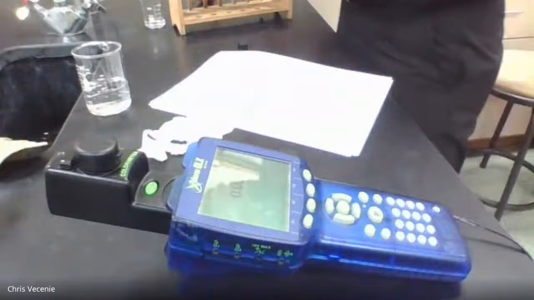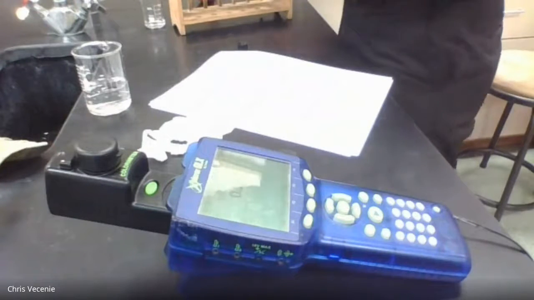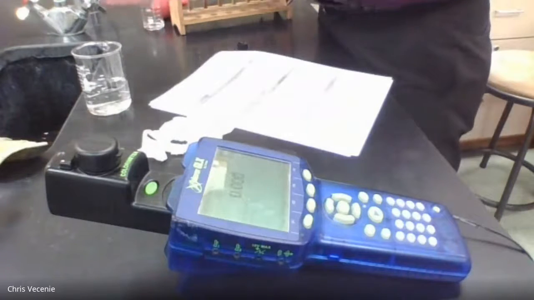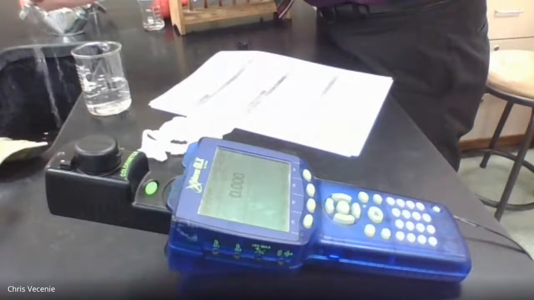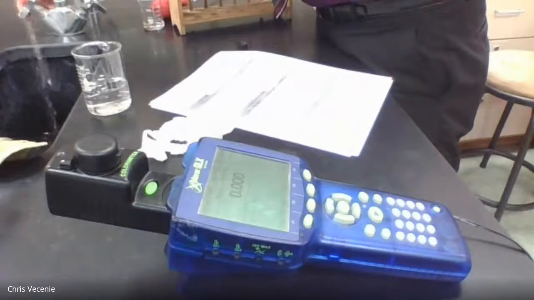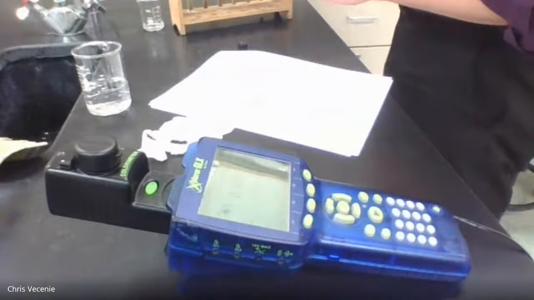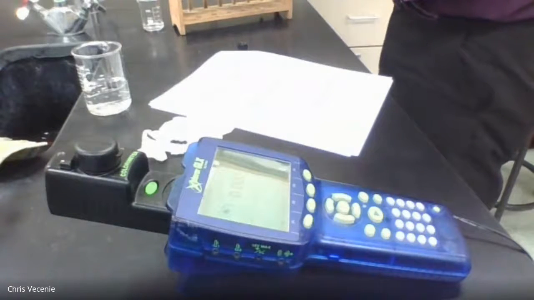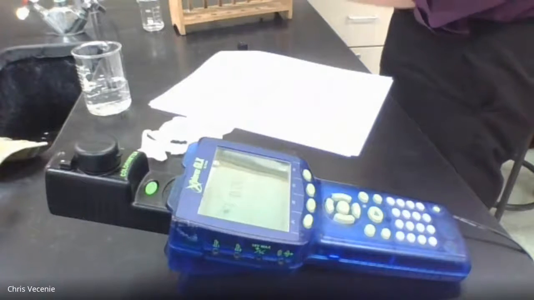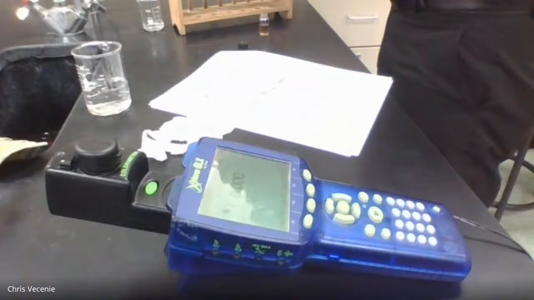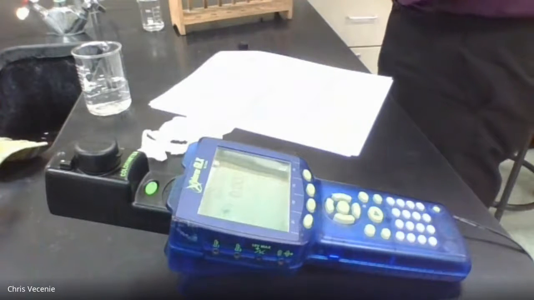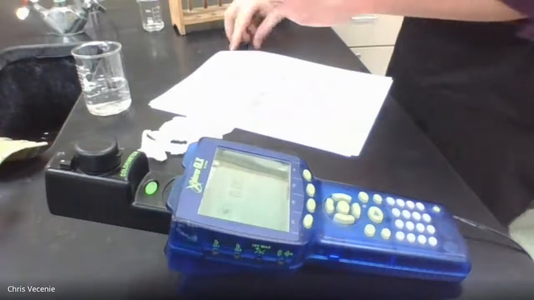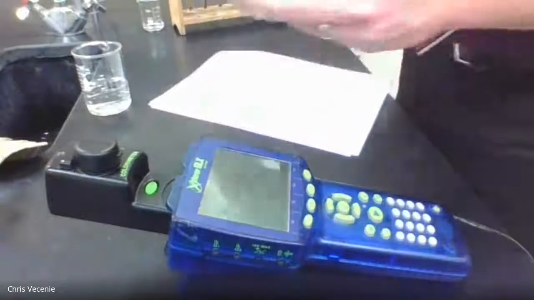And then we'll move on to test solution number 3. Give this guy a rinse. All right. And we're testing sample number 3. Okay, wipe off your sample.